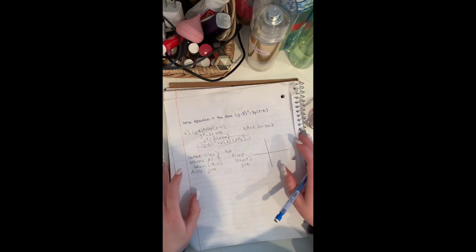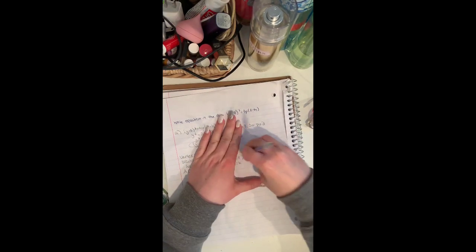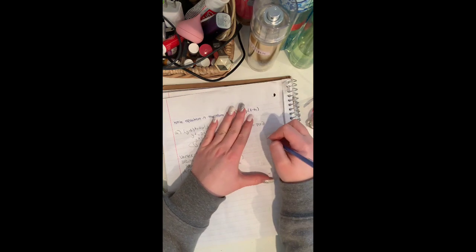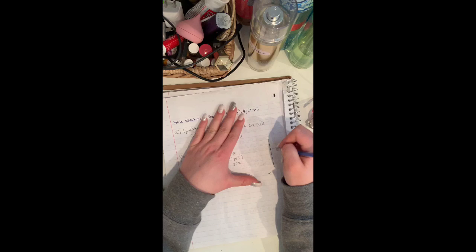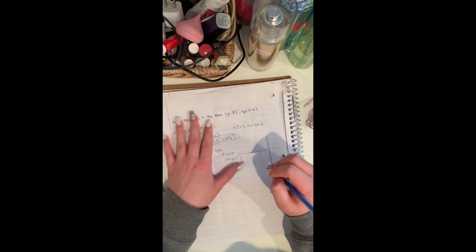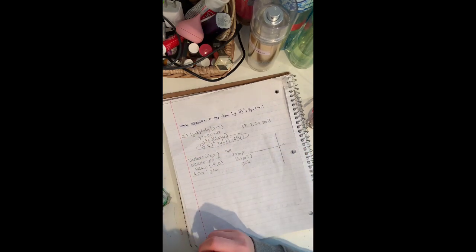This graph is actually not going to look like that. The graph is going to be about like this. We are going to graph the focus.